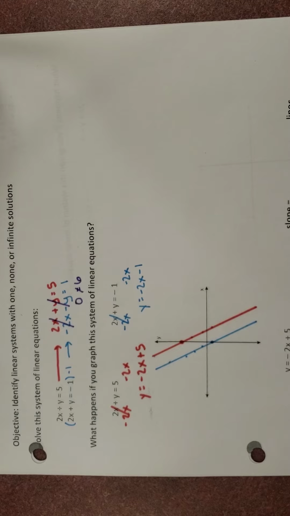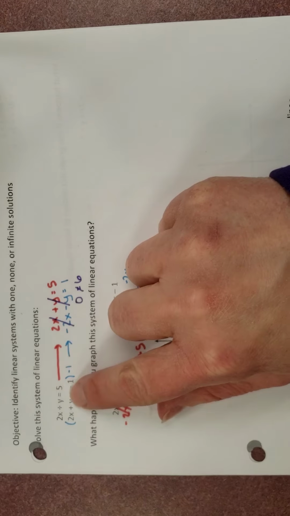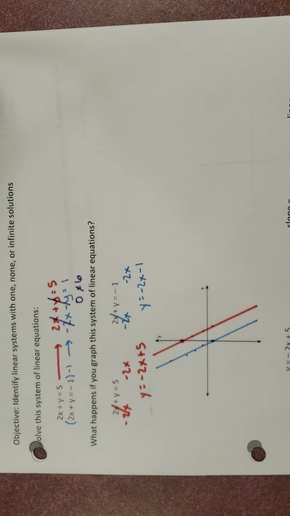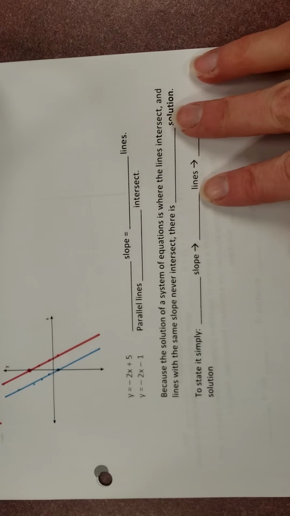Well, the point of solving a system of linear equations is we're finding the intersection point. But parallel lines never intersect. So therefore, there's never going to be a coordinate that satisfies both of these equations. So this is an example of a no solution.